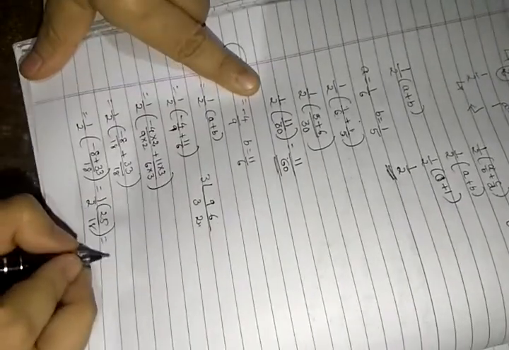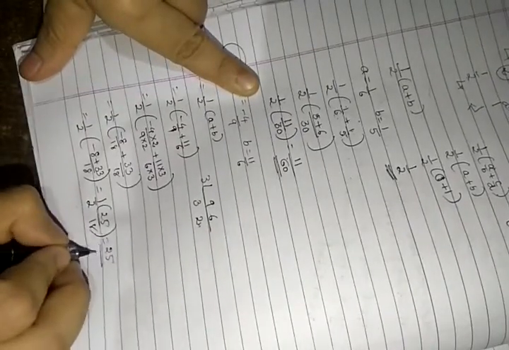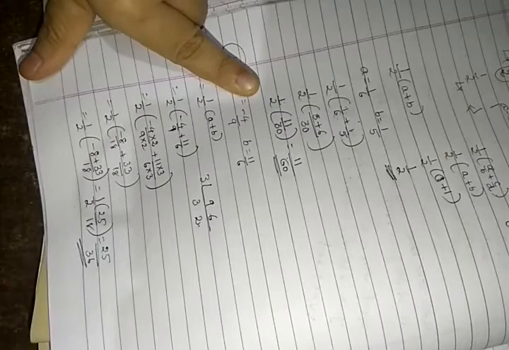So the answer is how much? 25 by 36 is the answer. So in that way you do the remaining homework problems. The second and third questions are homework.